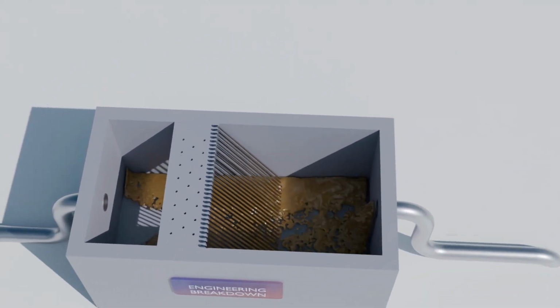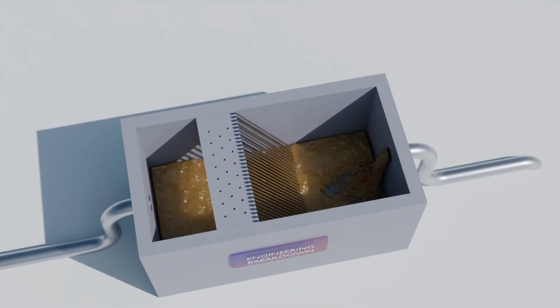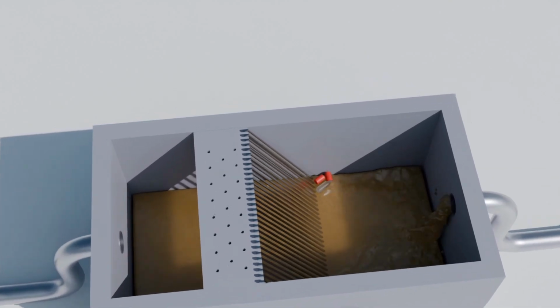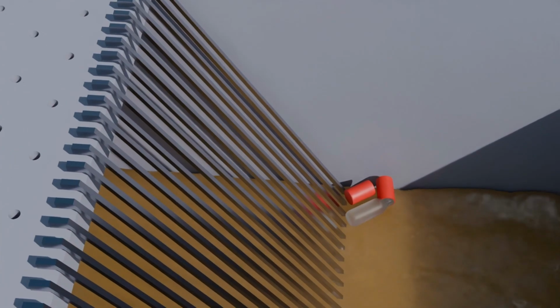This video will explain the purpose, functioning, and detailed construction animation for a screening chamber of a water treatment plant. A screening chamber is a structure in a water or wastewater treatment plant where incoming water first passes through screens that remove large objects like plastic, cloth, wood, leaves, and other debris.